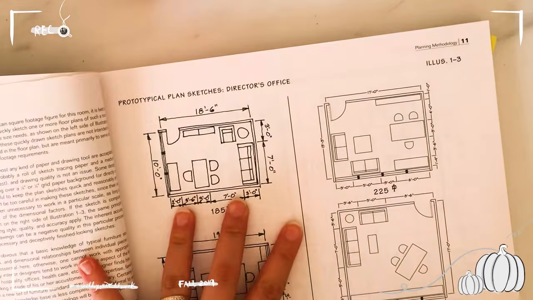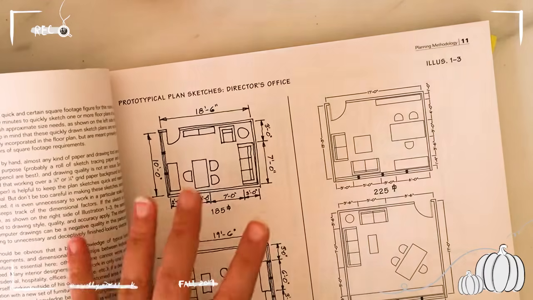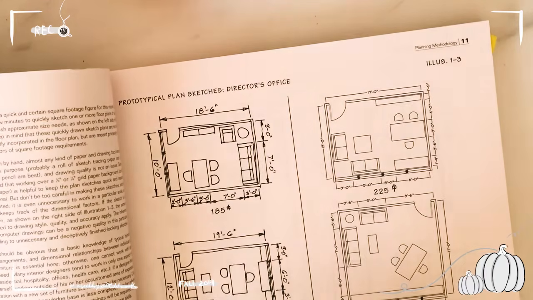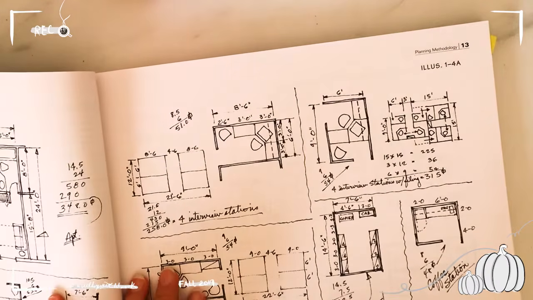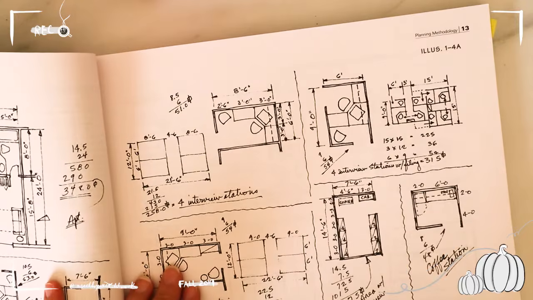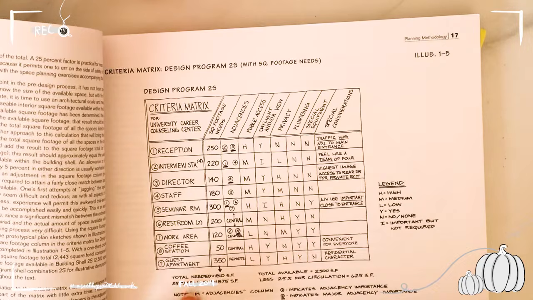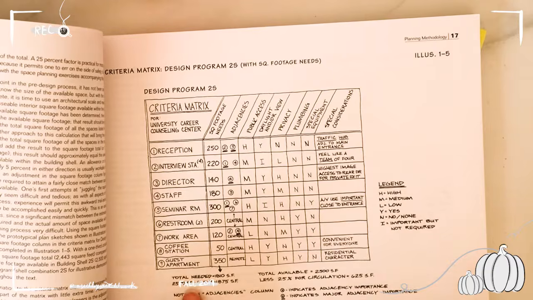This is like the prototype, how you do the prototype of a plan before you go ahead and create your final draft of the criteria matrix. If you want to give it to the client or not, totally depends on you and your process as a designer. And here it shows you the total needed space from the whole plan.